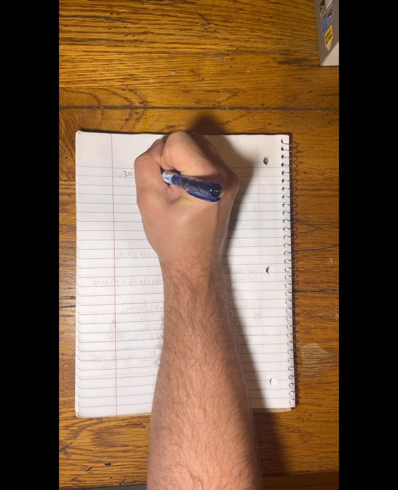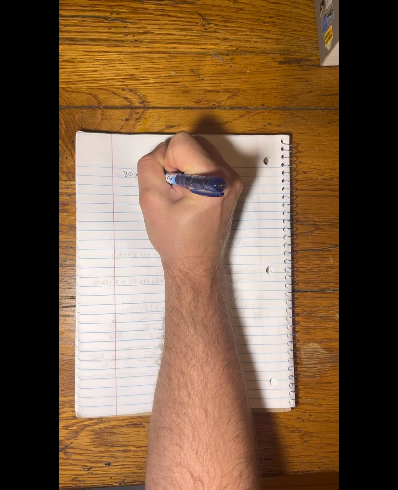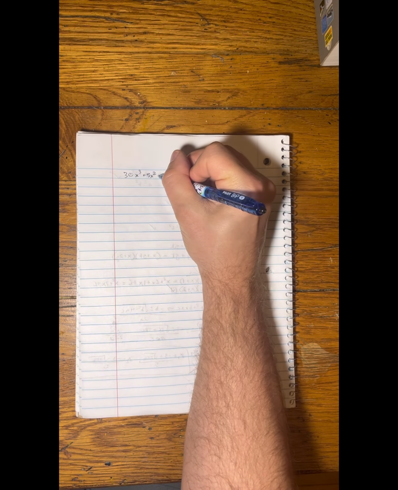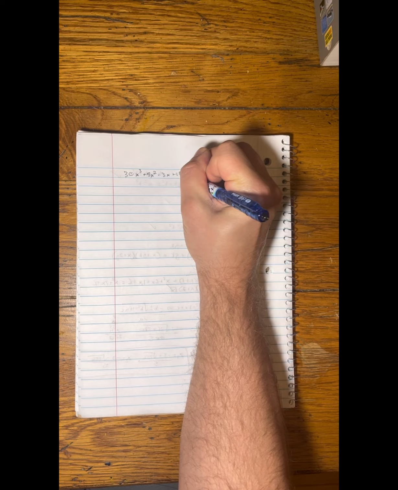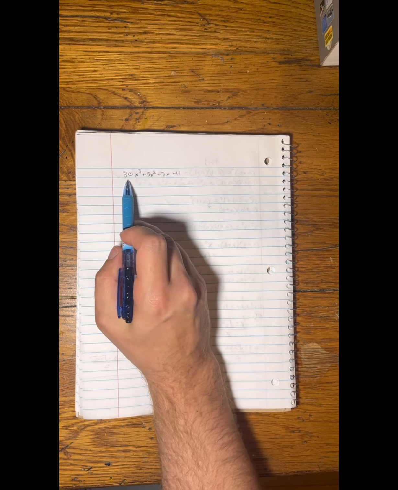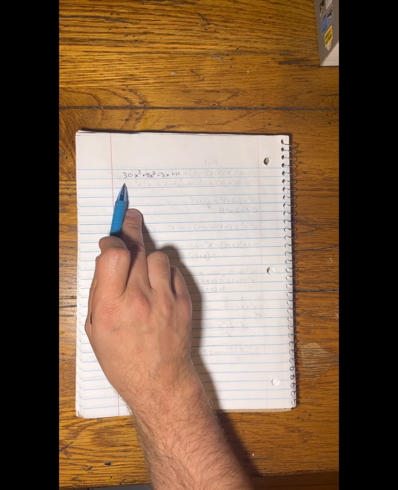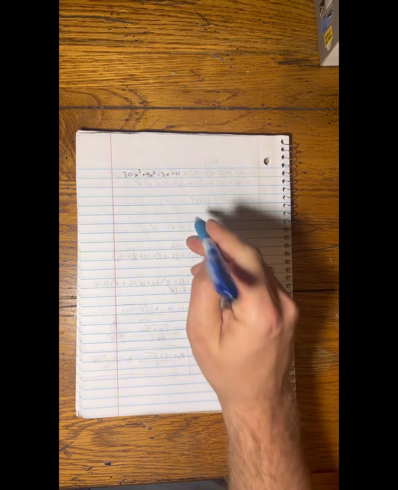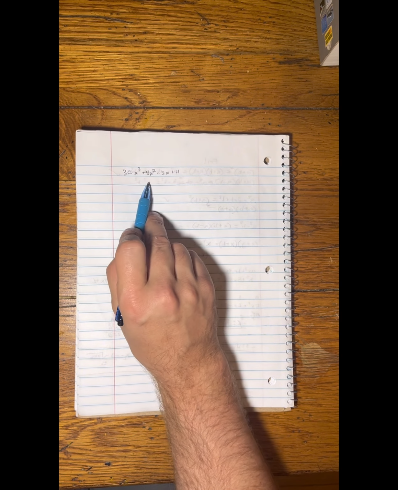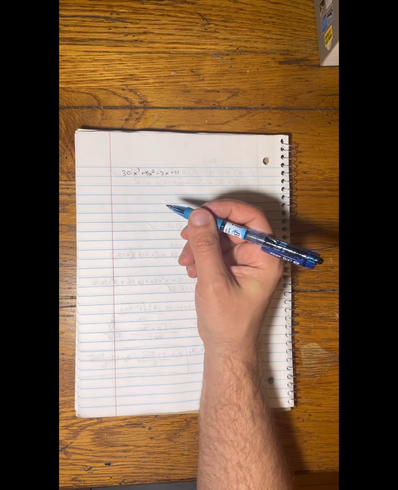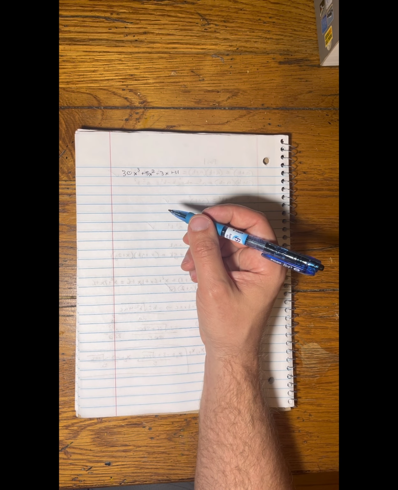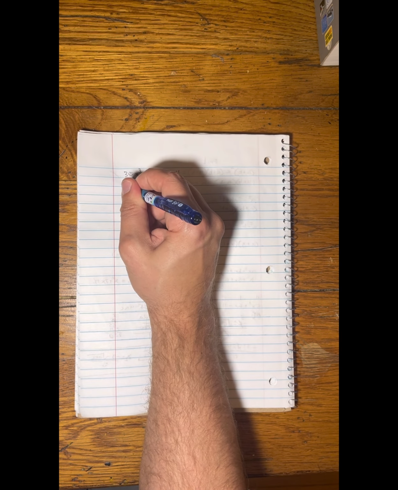30x to the third plus 5x squared minus 3x plus 11. So right here we see we need to simplify this a little bit before we can run the quadratic equation, because what you can do is pull 5 out.